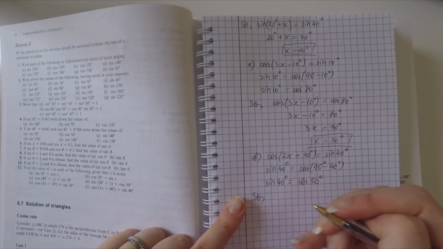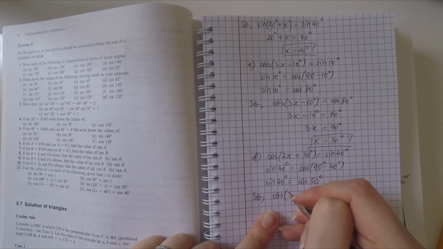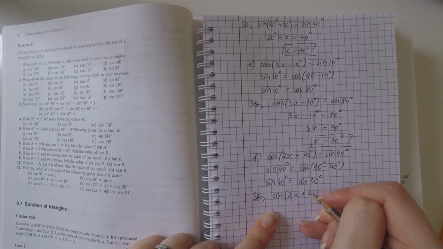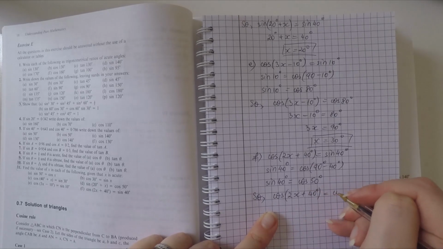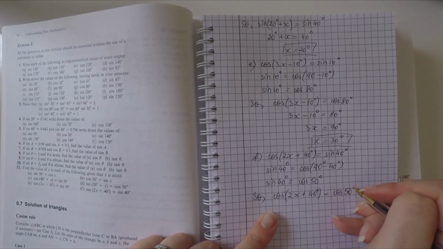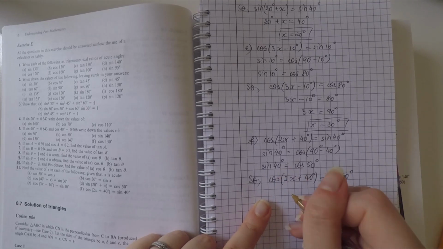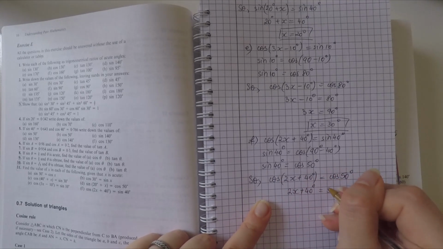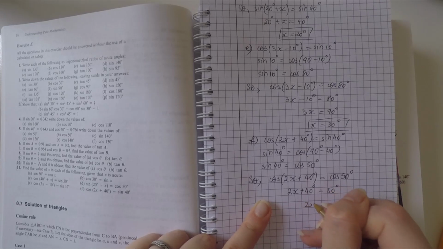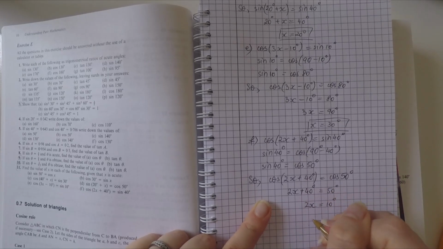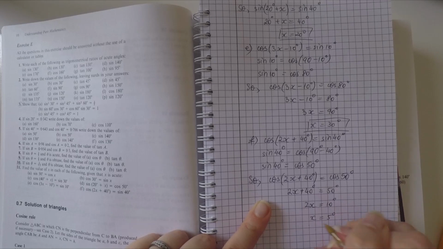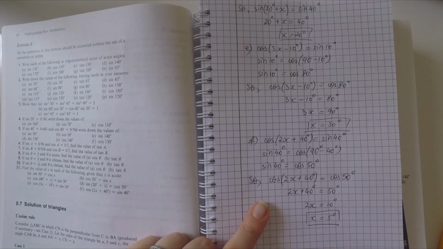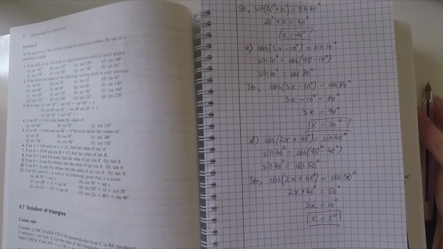So cosine of 2x plus 40 is actually the same as cosine of 50. So I've got 2x plus 40 equals 50, 2x equals 10, and x equals 5. Ace.